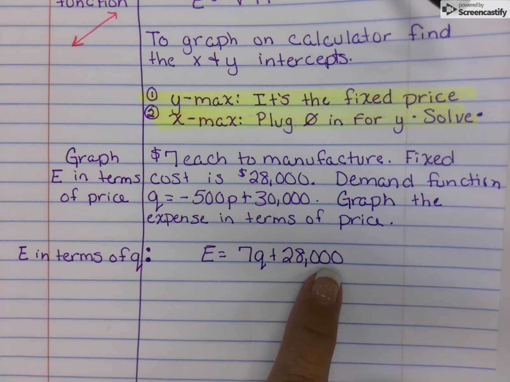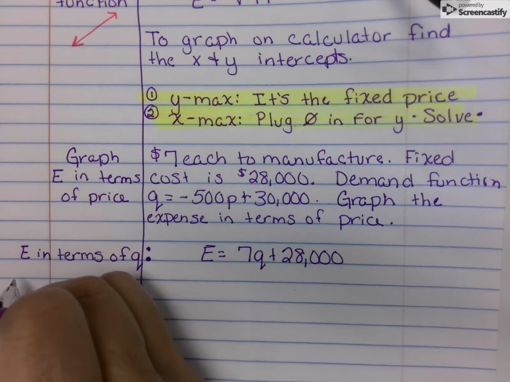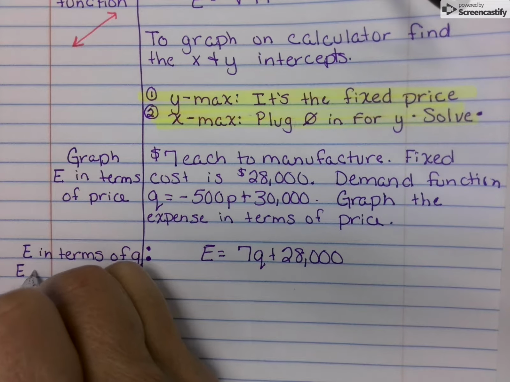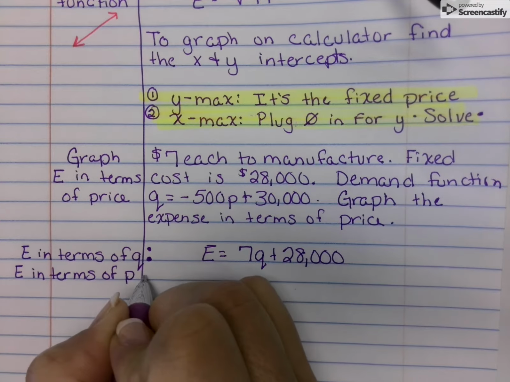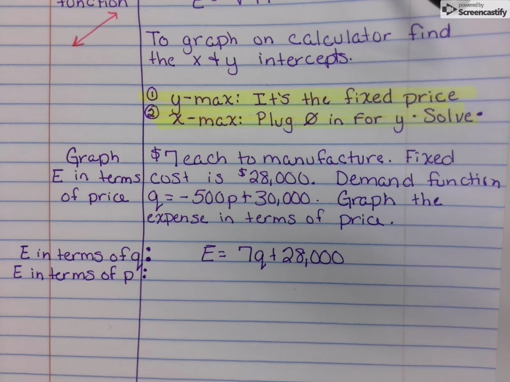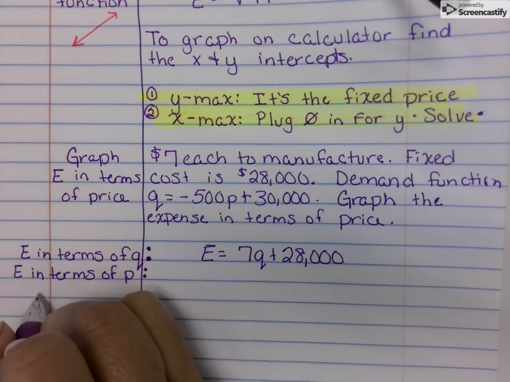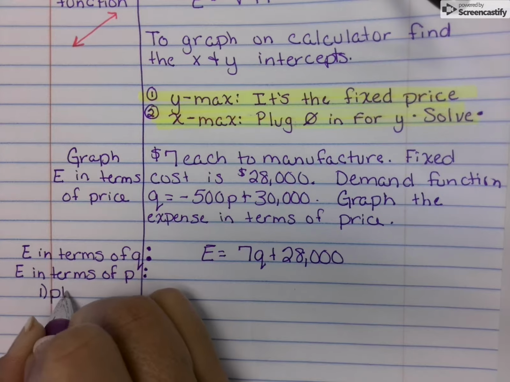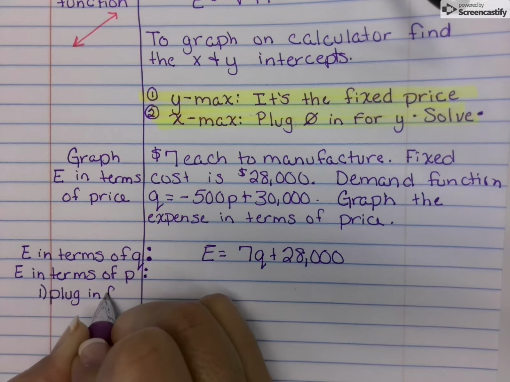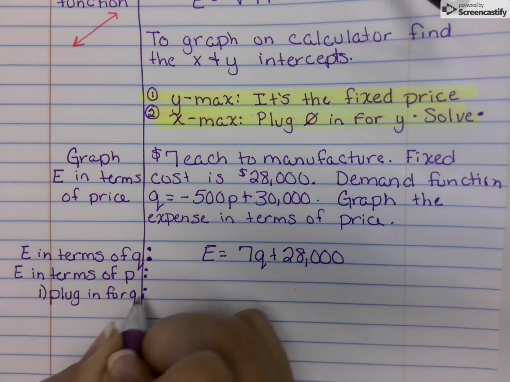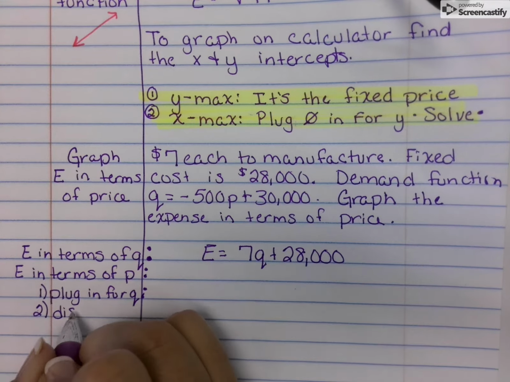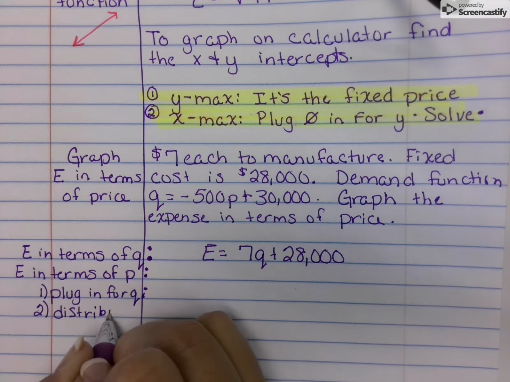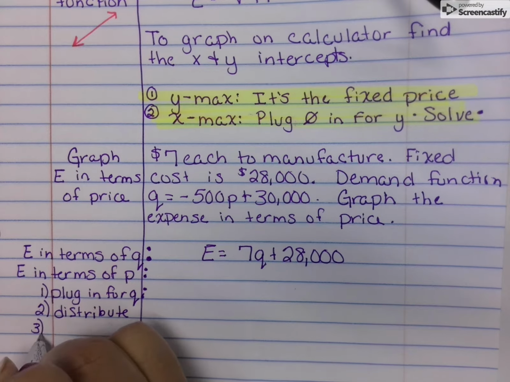Remember, Q stays Q. Now, E in terms of P, we're going to do E in terms of price. So three steps. We're going to plug in for Q. Distribute. And then combine like terms.